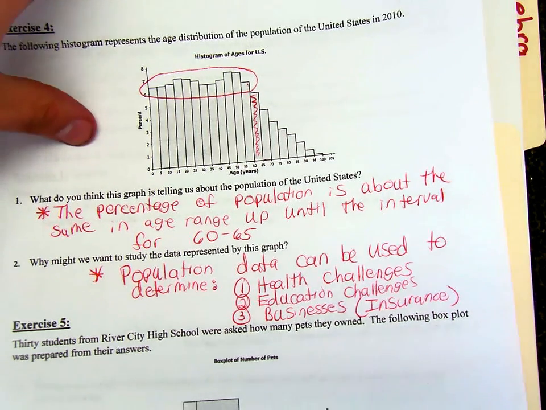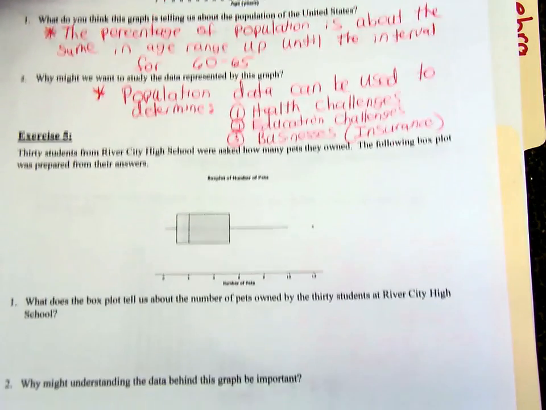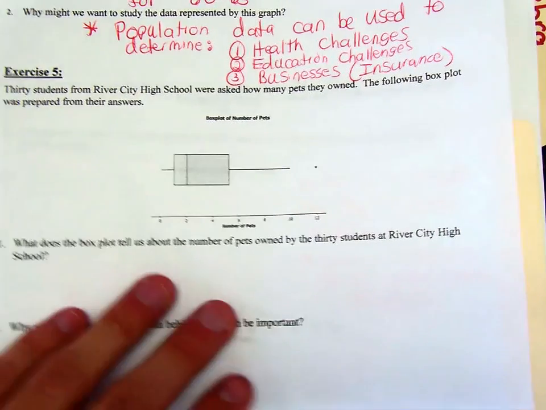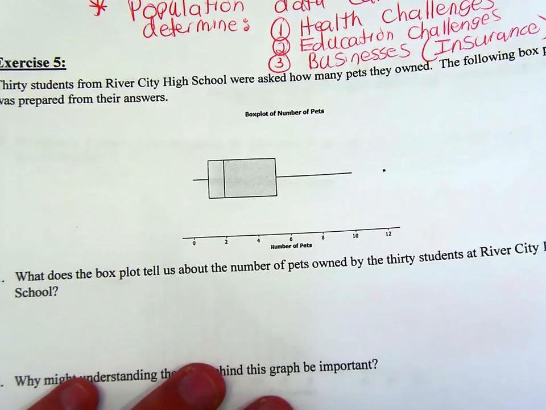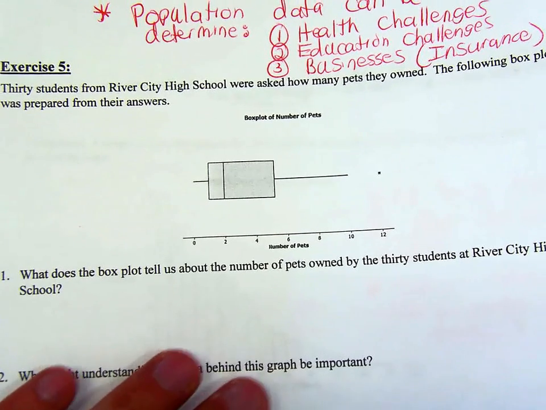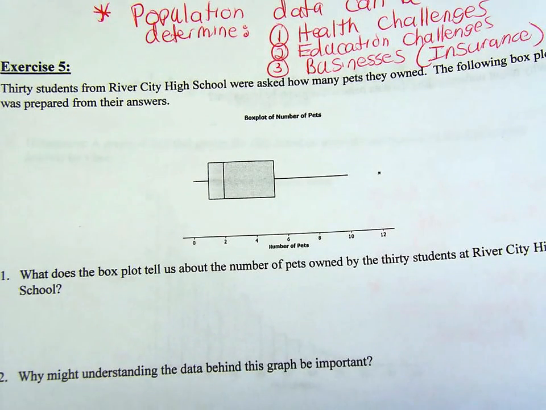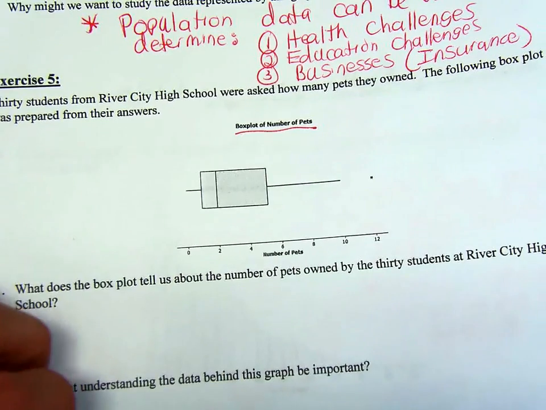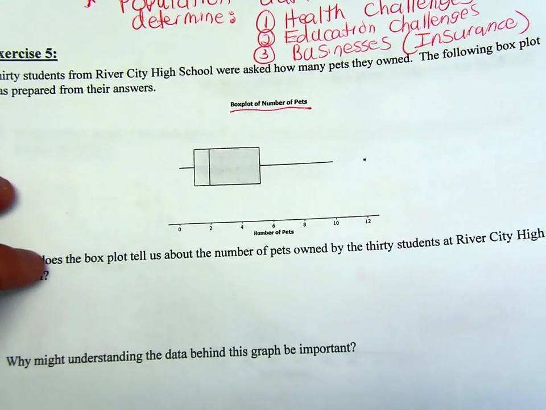Now we're going to move on to a box plot, or a box and whisker plot. Looking at this, it says 30 students from Riverside City High School were asked how many pets they owned. The following box plot was prepared for their answers. So it says box plot for the number of pets. This is the number of pets that 30 students from River City High School have.